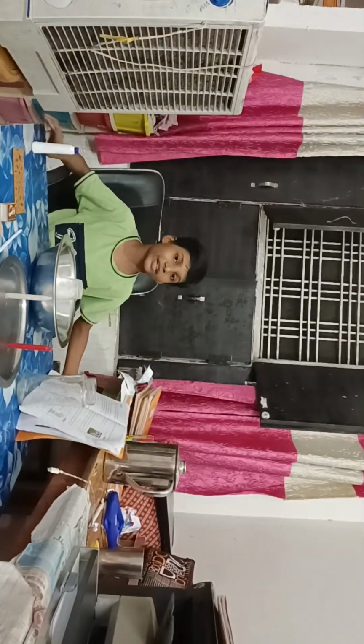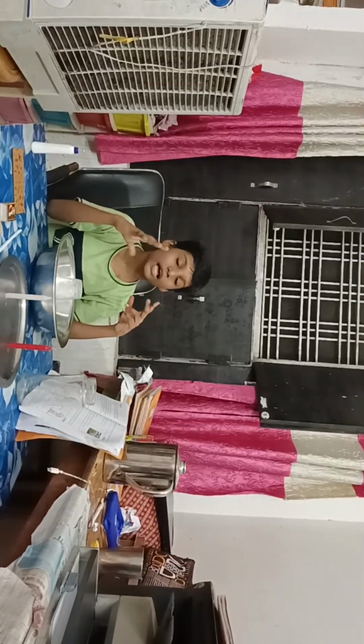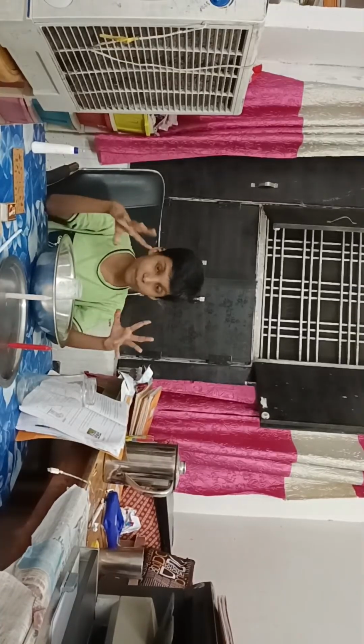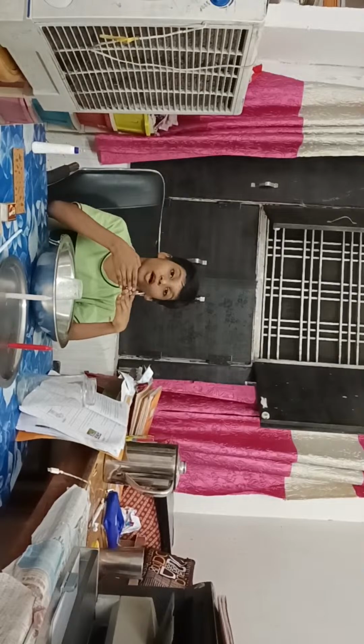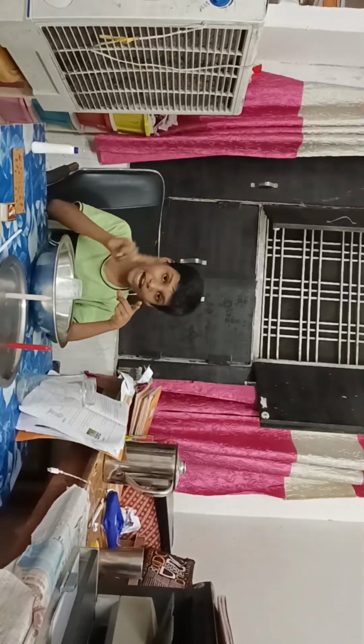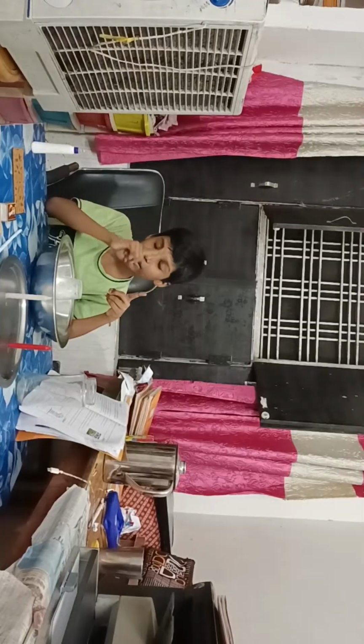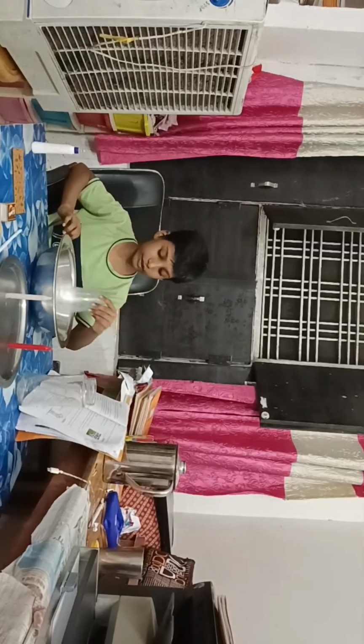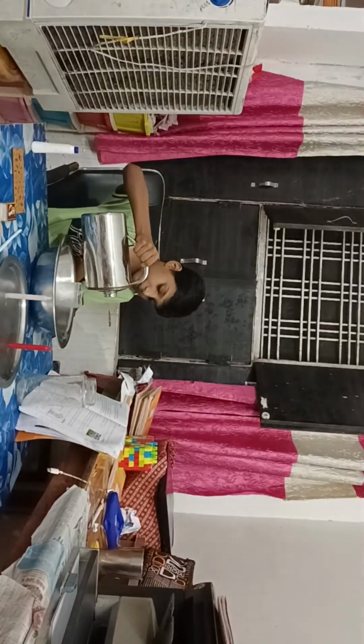Let us perform an activity to understand this. Take a flat football and an air pump. When you fill air in the flat football, you observe that the size of the football increases. That shows air occupies space. Next, air exerts pressure. I will show an activity.